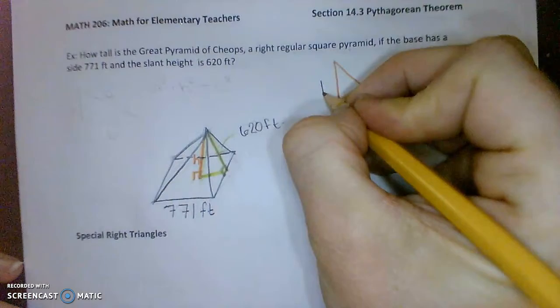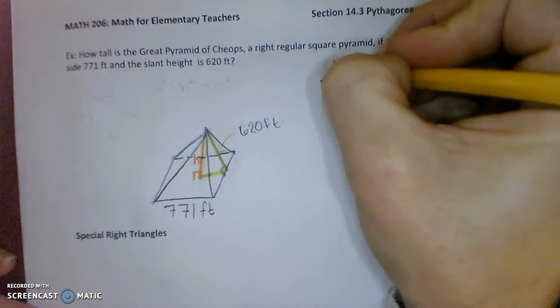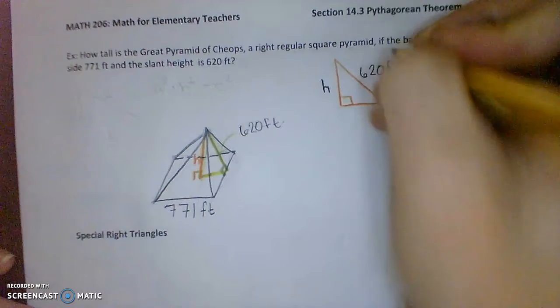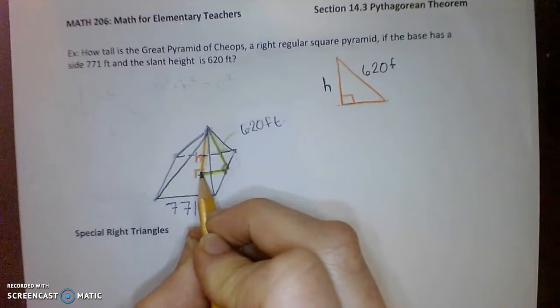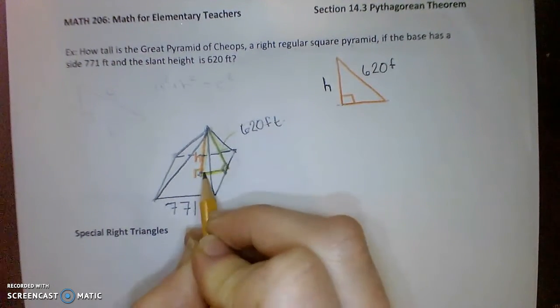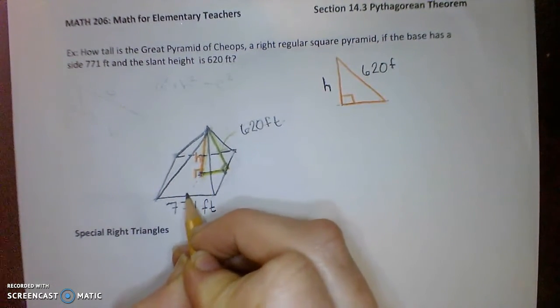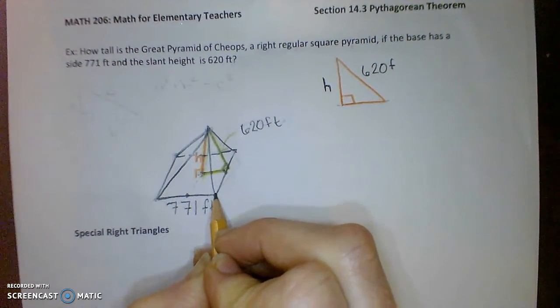Again, what we're looking for is the height of this triangle. I know the slant height here is 620 feet, and this distance, from the center of the base out to the edge, should be exactly half of the length of one of the sides of the base.